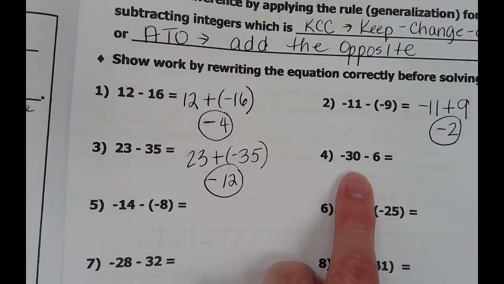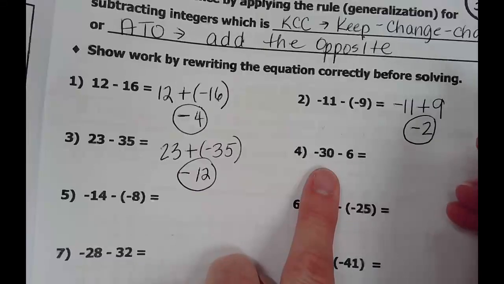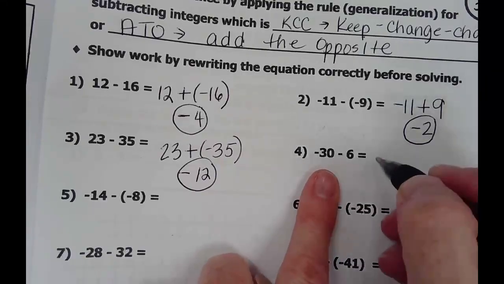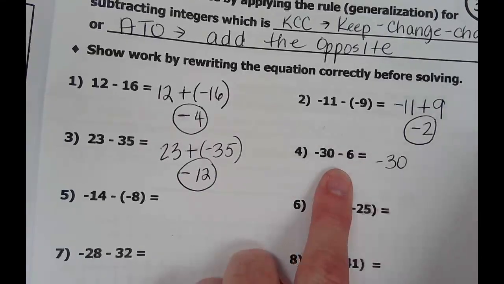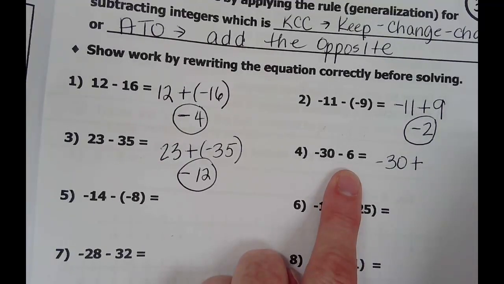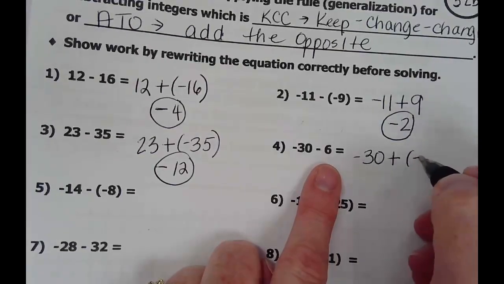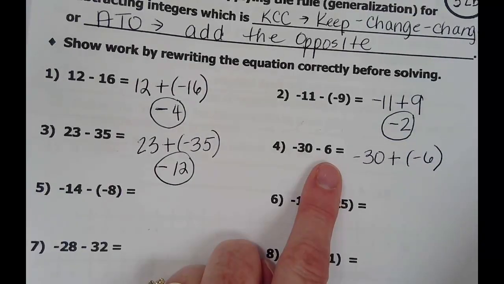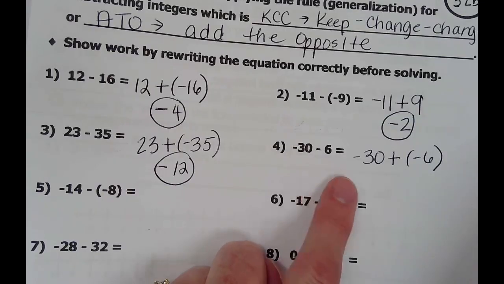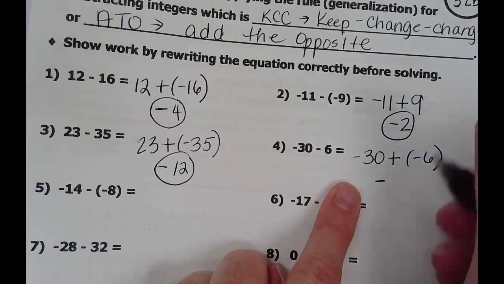Number 4, I have -30 minus 6. How am I going to rewrite that problem so that I can subtract, Hunter? What am I going to write? -30. Good. Plus. Yes. 6. If I change it, it's going to be a -6. Good. So if I put that together, -30 and -6, is my answer positive or negative? Negative what? 36.